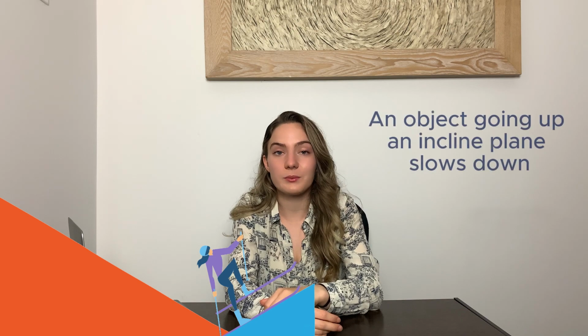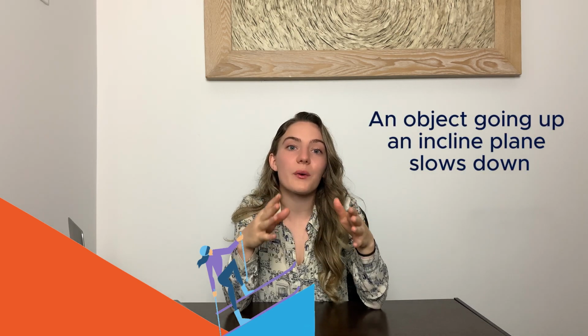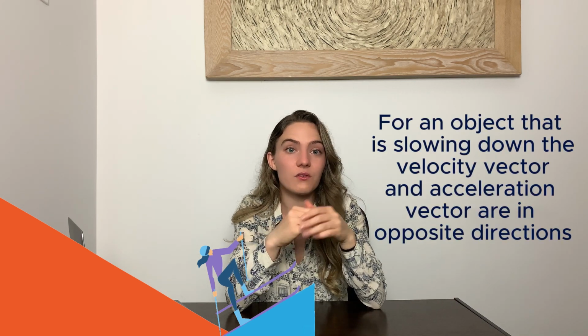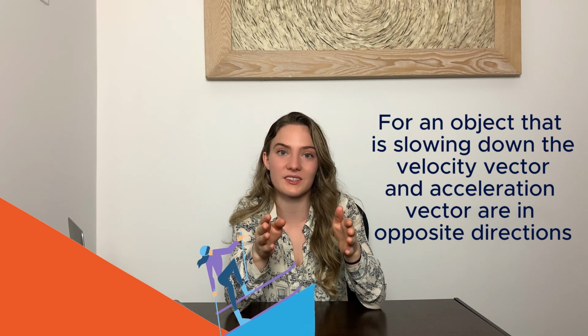Now let's look at when the skier was gliding up the jump. Well, we know that an object that is going up an inclined plane is slowing down. And when you have an object that is slowing down, the velocity vector and acceleration vector are in opposite directions. So we know the velocity vector is still to the right, but the object is slowing down. So the acceleration vector has to be to the left, and that means the acceleration is negative.